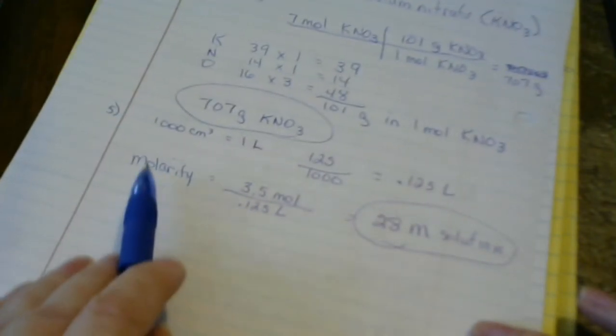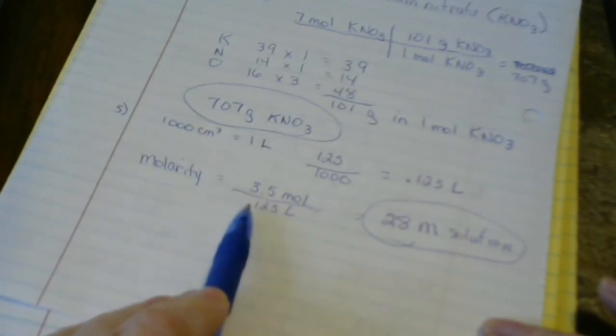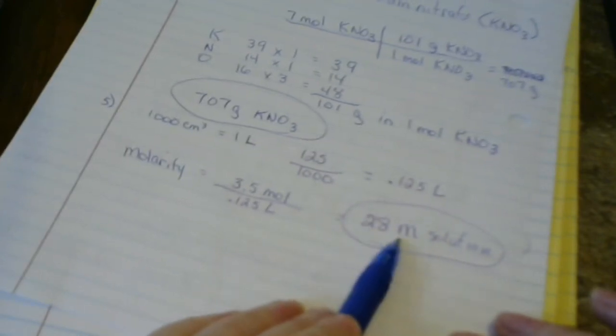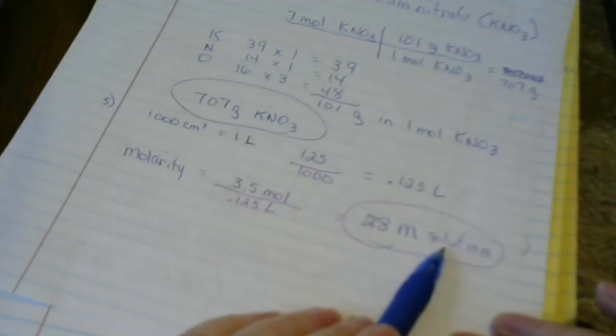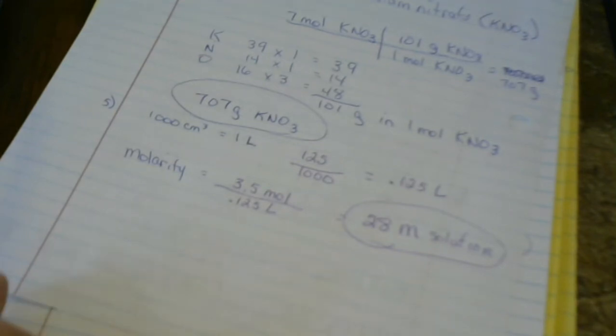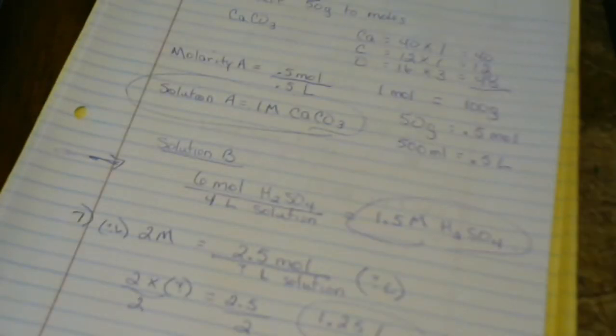Now you can figure out your molarity. So you have 3.5 moles over 0.125 liters. And that's going to give you a 28 molar solution. Okay? So you didn't have to really know even what the solution was, but this is just converting cubic centimeters to liters, which I promise I will not do to you.